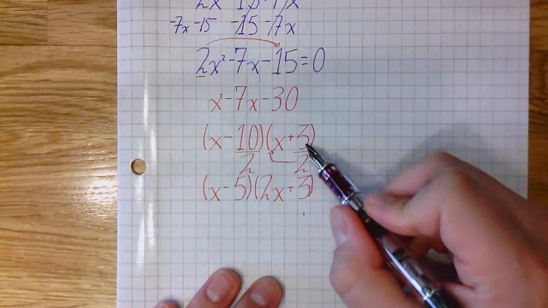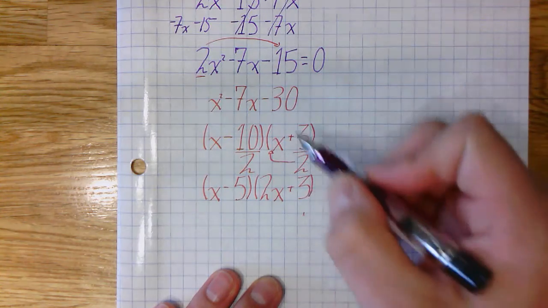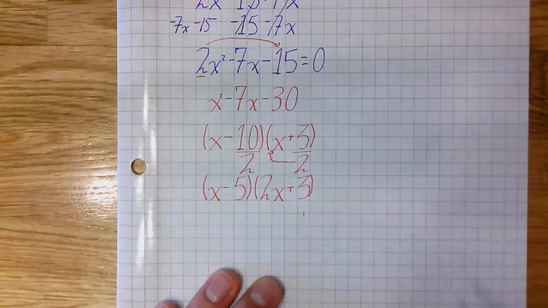Which 3 do you guys like better? These 3s with the flat top or the curvy 3s? You should let me know.